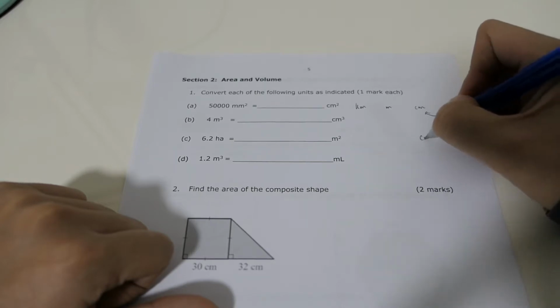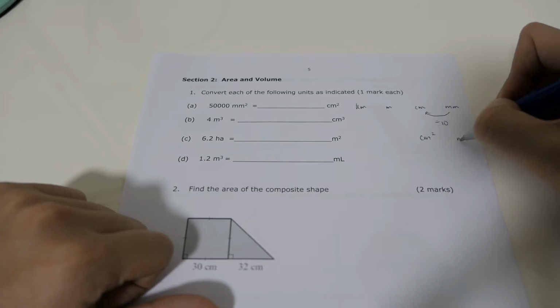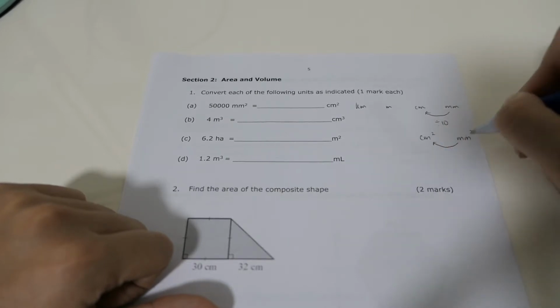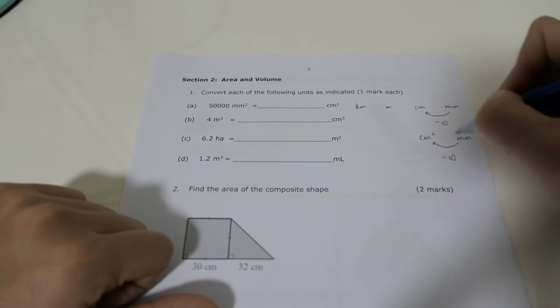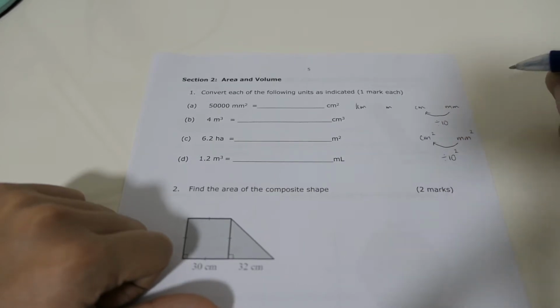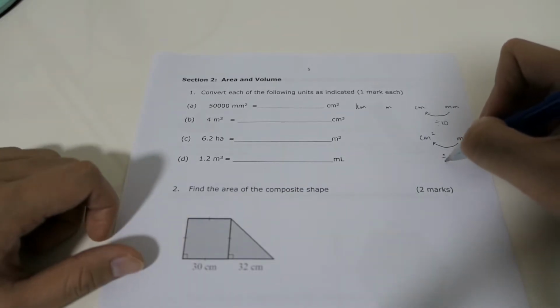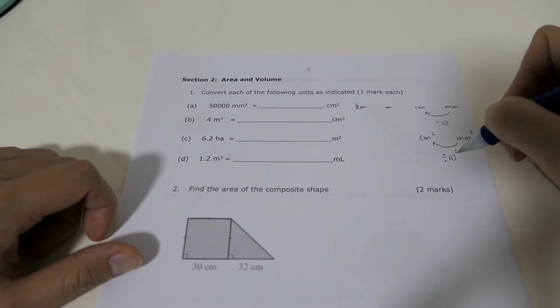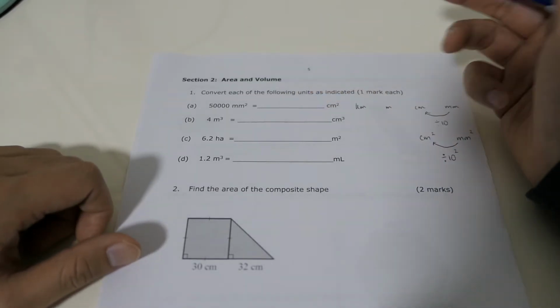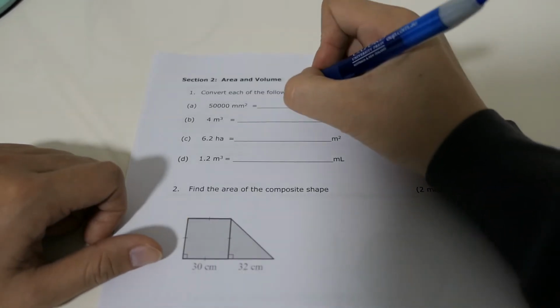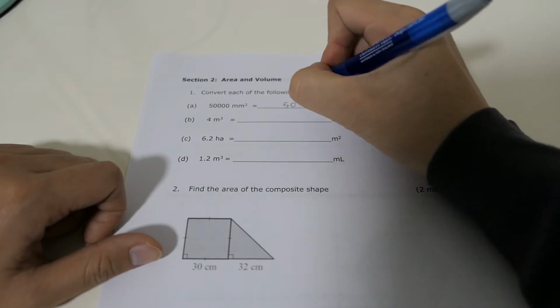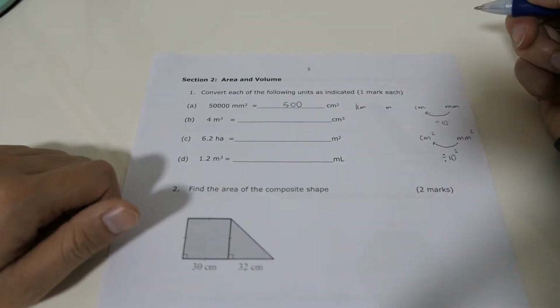So if we're dealing with square units, it's the same. Dividing by 10, but now because the units are squared, we need to square what we would usually divide by. It's divided by 10 squared, which is 100. So you put in your calculator, divide this by 100, it should be 500.